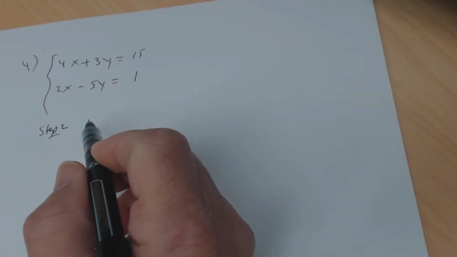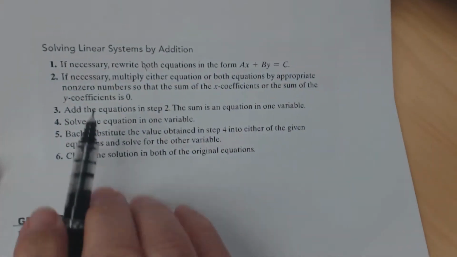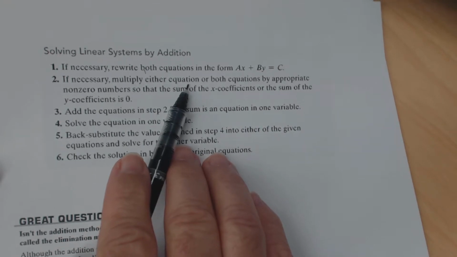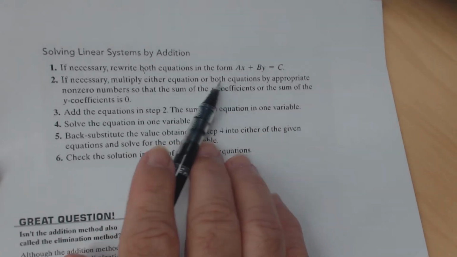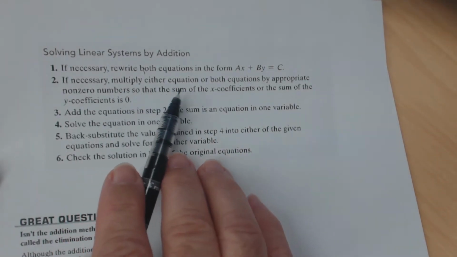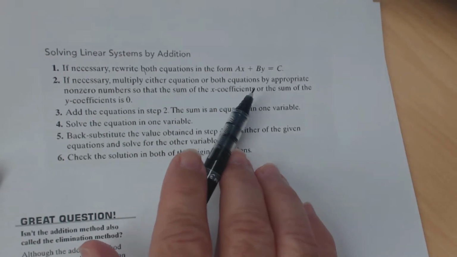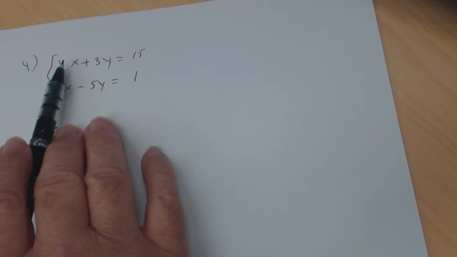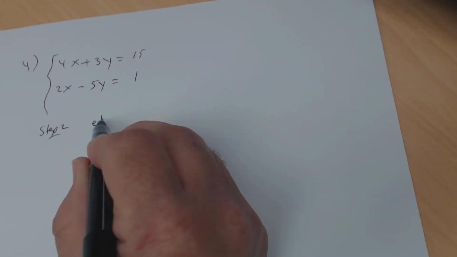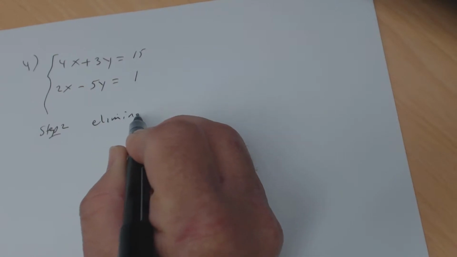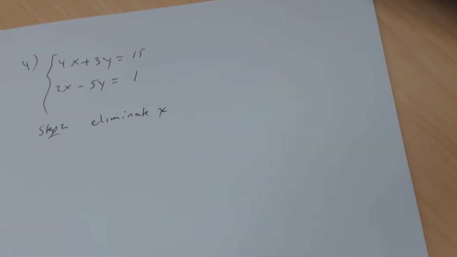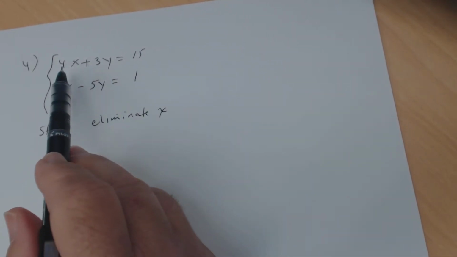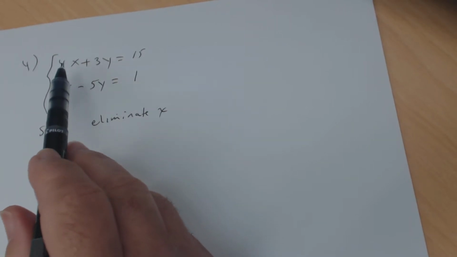Remember, step 2 is you want to multiply either equation or both equations by appropriate numbers so that the sum of the x coefficients or the sum of the y coefficients is 0. So what that means is this. If I eliminate the x's, I need these to be opposites of each other.